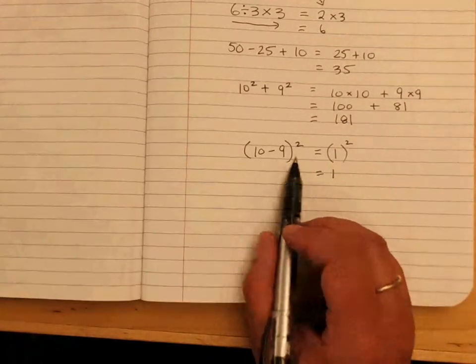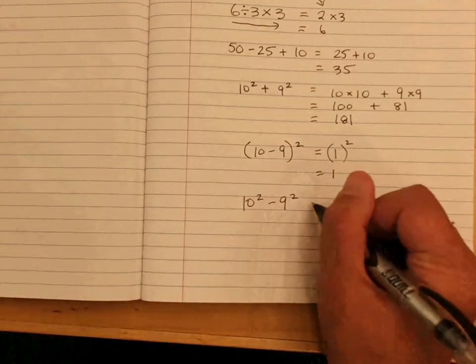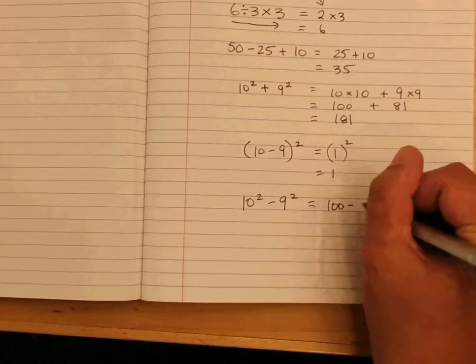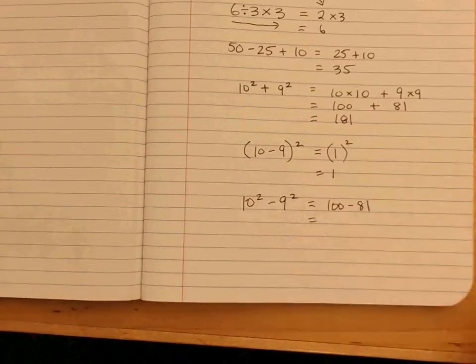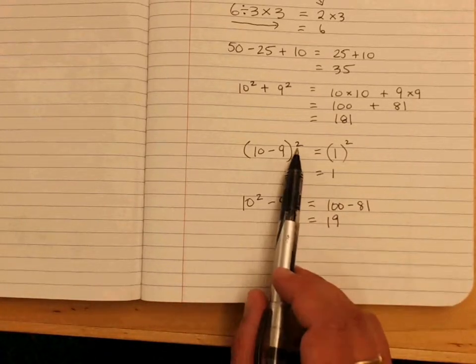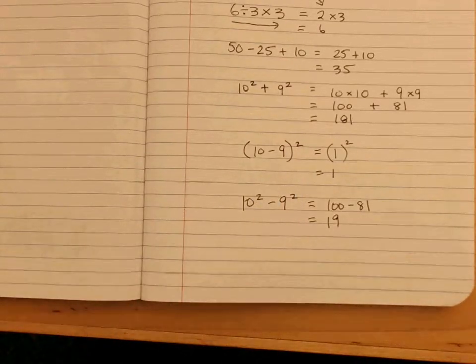Now, that's really important to notice, because what if I did 10 squared minus 9 squared? Is that the same thing? No, because that would be 100 minus 81, which is a much different answer, isn't it? What's that? 19. So that's why it's really important. You see, that square has to happen after the subtraction.